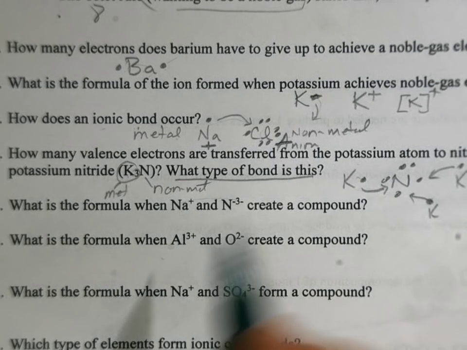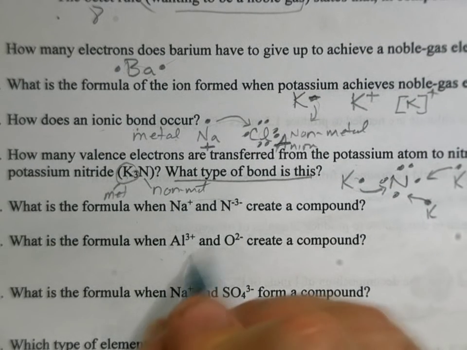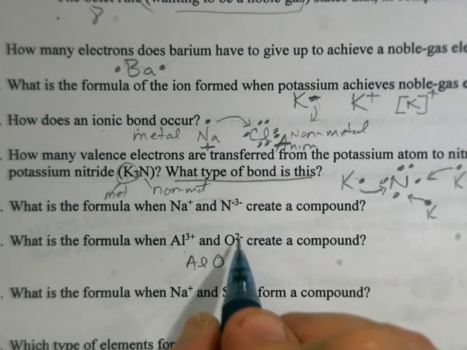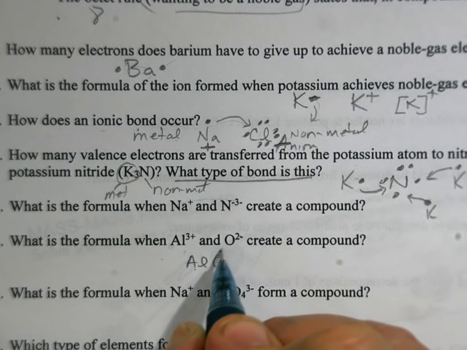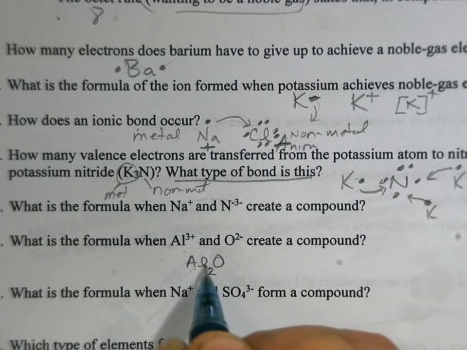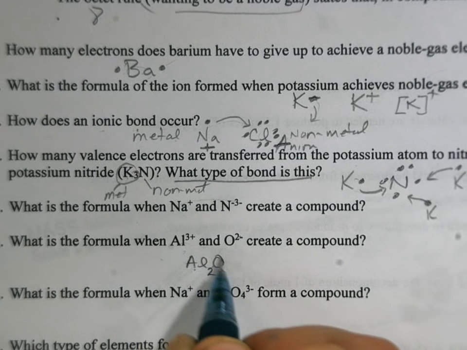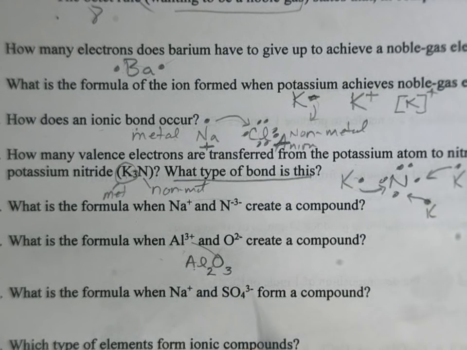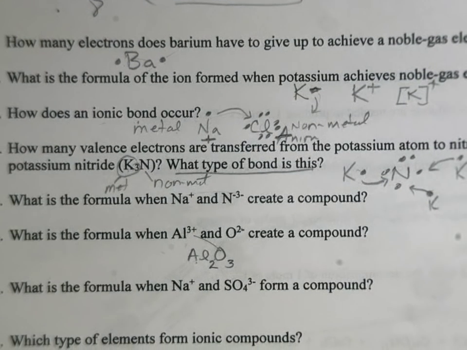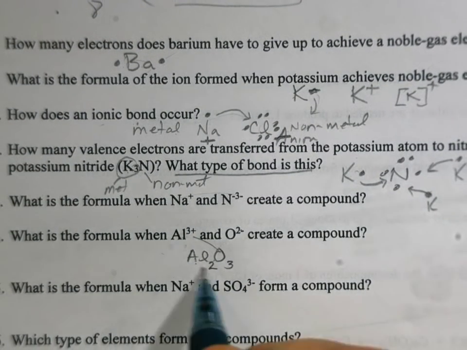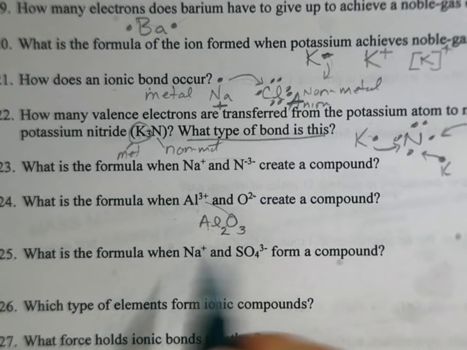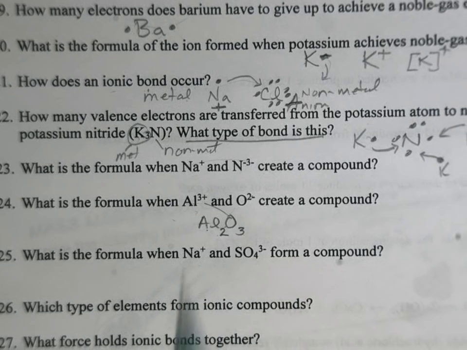Same thing over here for number 24. We've got aluminum and O2, so we know we're going to get aluminum oxide. You always put the metal first. Now do crisscross, the -2 just becomes a plain old subscript 2 for the aluminum, and over here that becomes a 3. And now we got Al2O3, so that's going to be the formula, and that would be called dialuminum trioxide.